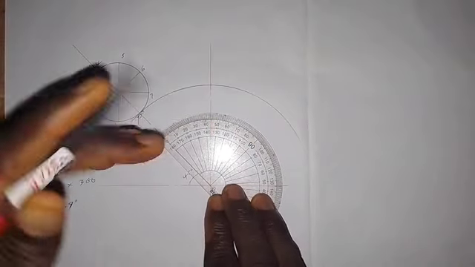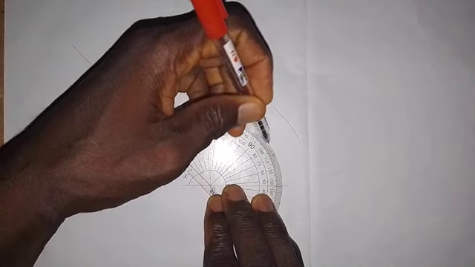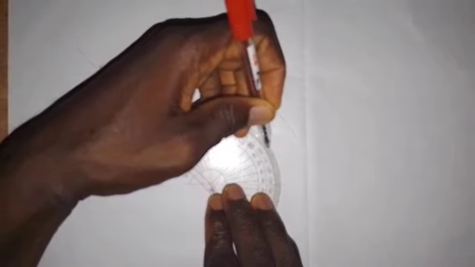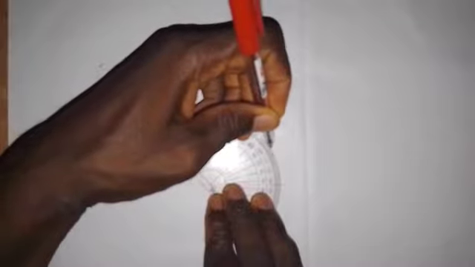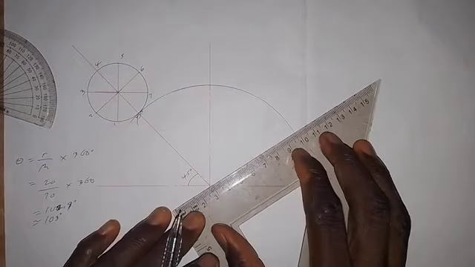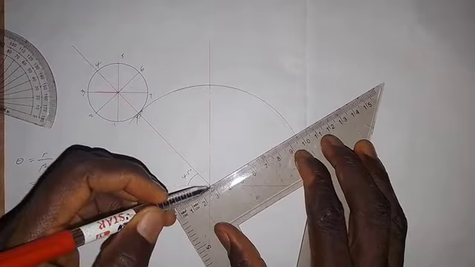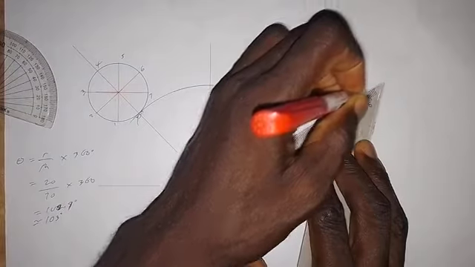Looking at this, this is 100, then 101, 102, and 103. So this is 103. Now I'm going to draw a line from this point O, and it goes like this.